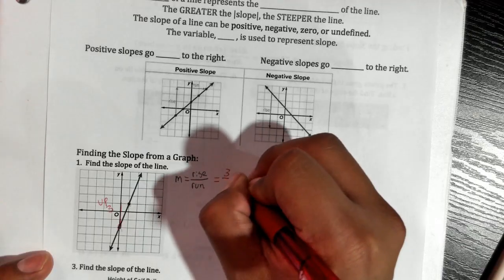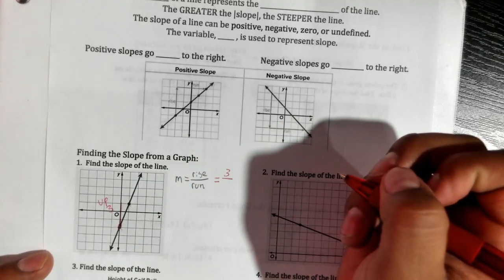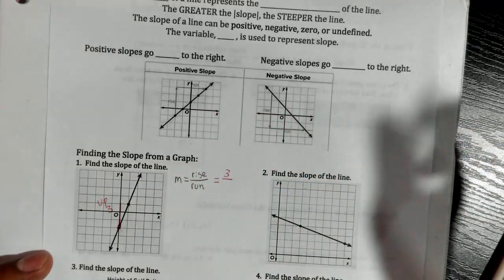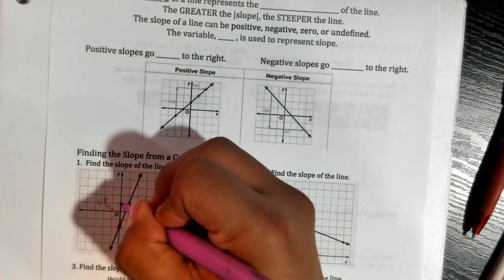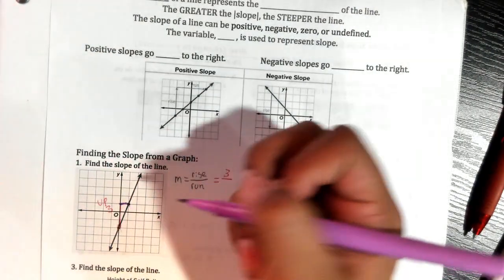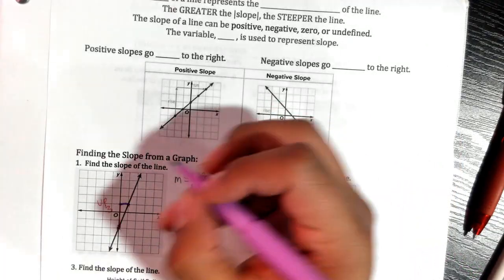And it's positive because we're going up. And then I need to calculate my run. Right, from that single point where I go up, how many times do I go over to get to that point? I go to the right one time.